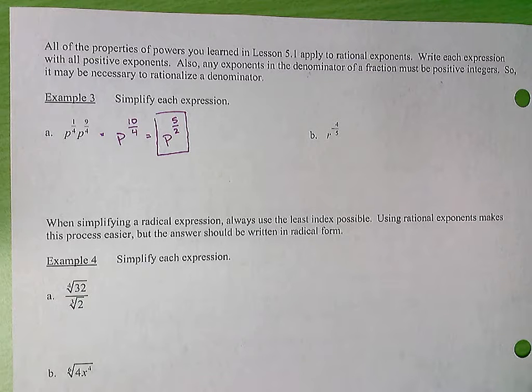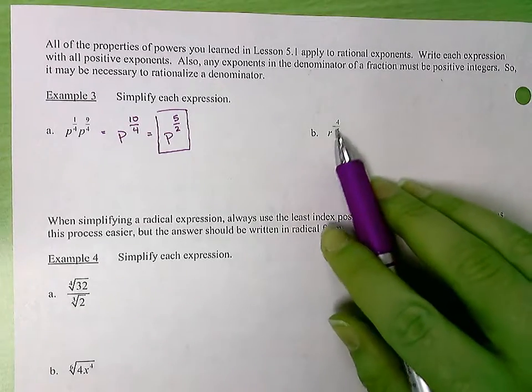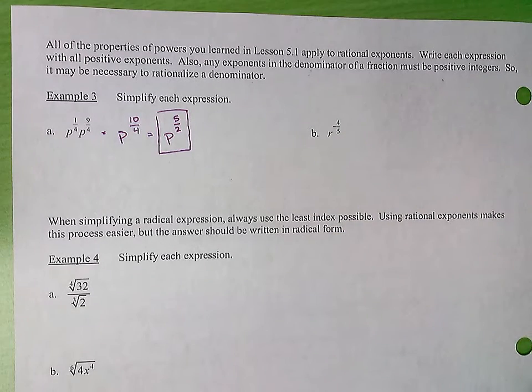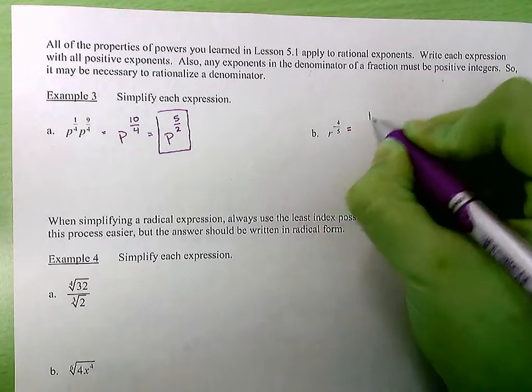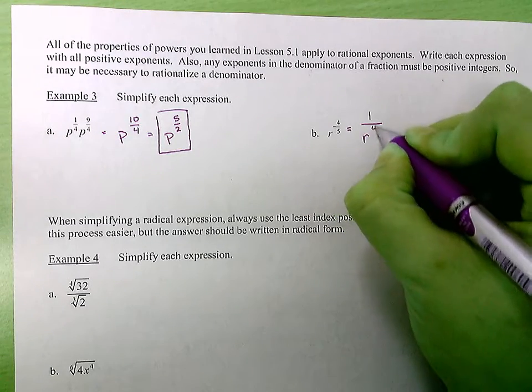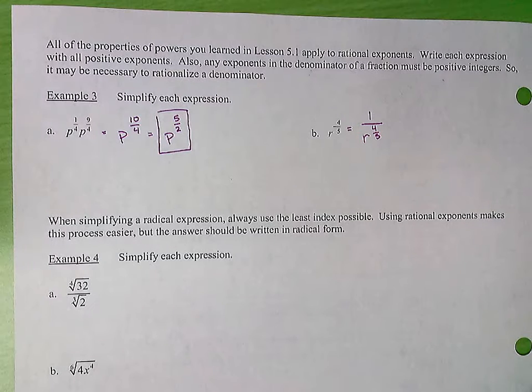Now in letter B, if I have r to the negative 4/5 power, again, that negative in that power flips your term to the denominator. Okay, so this would be 1 over r to the 4/5. Now that's like saying the 5th root, right? So that would be a root in your denominator. It's not a whole variable. It's not a whole number. So we need to rationalize the denominator. To do that, you're going to multiply by a version of 1.